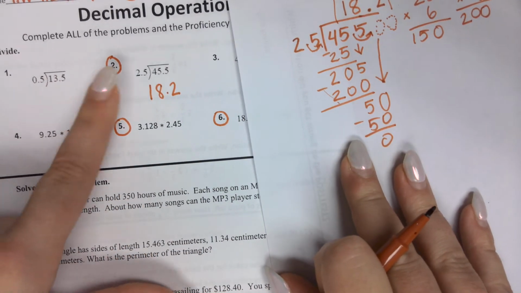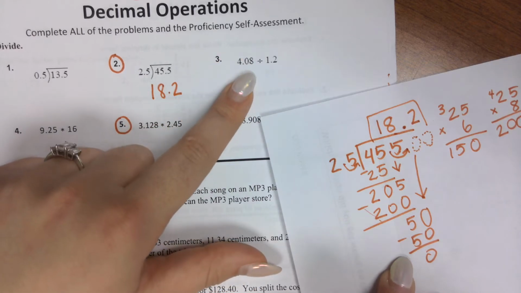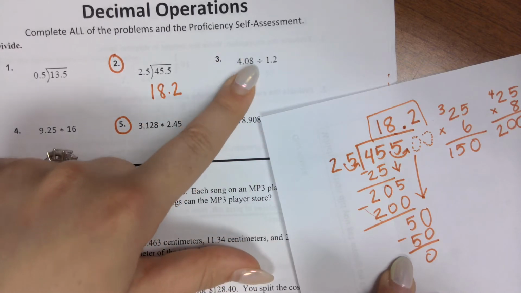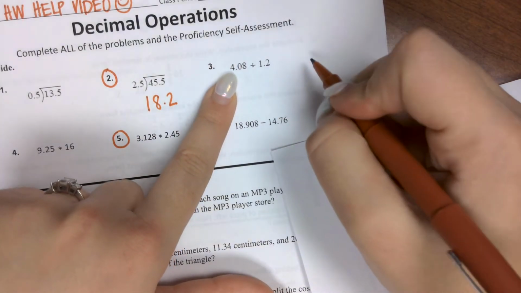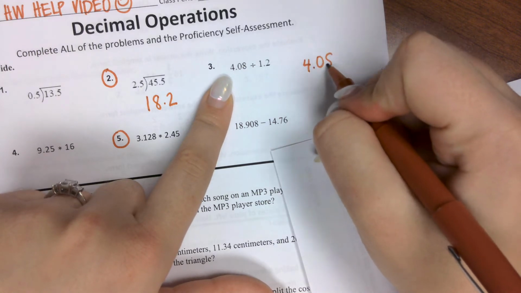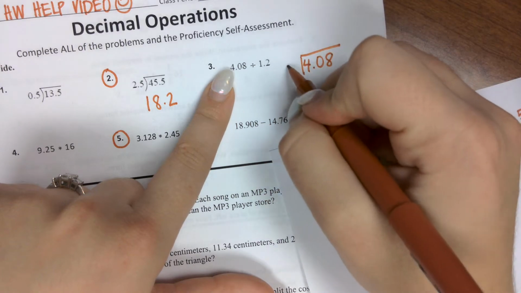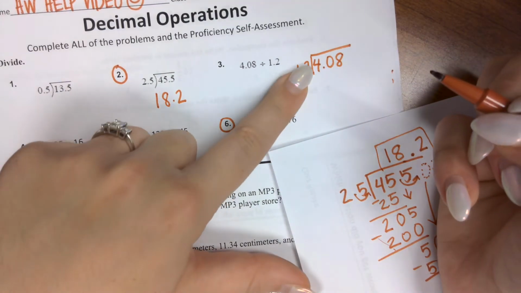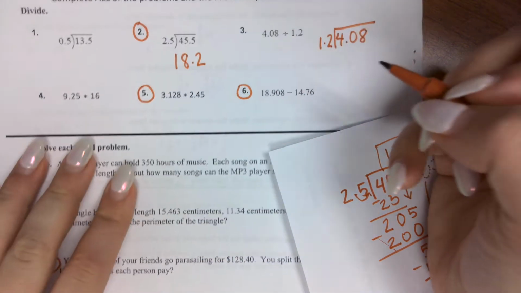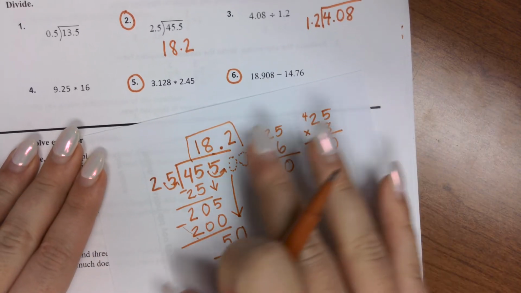Number 1 is just like the one that we did, and number 3 is also just like the one that we did. Just remember that it's set up like this. We've got 408. Remember, the first number is always in the division box, and then 1.2 on the outside. Okay, so that one's set up like that. Alright, let's move on to number 5.